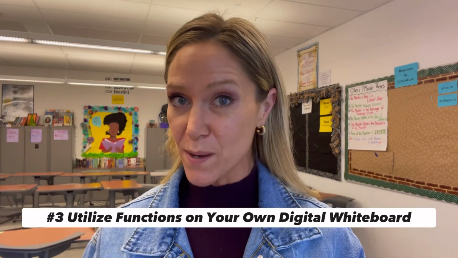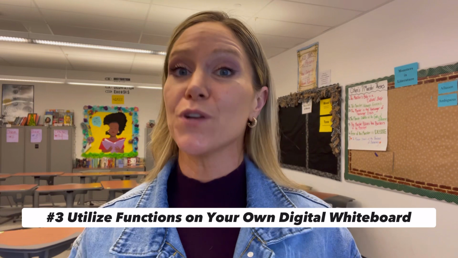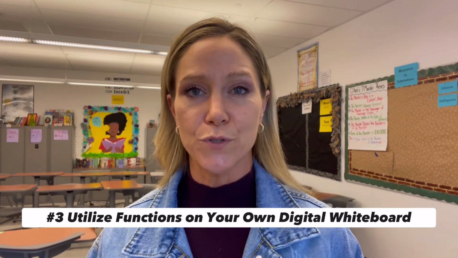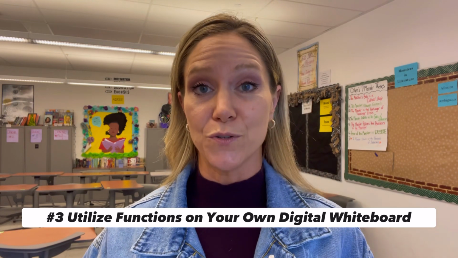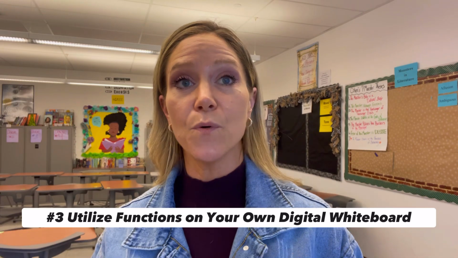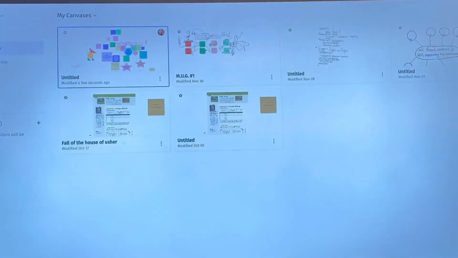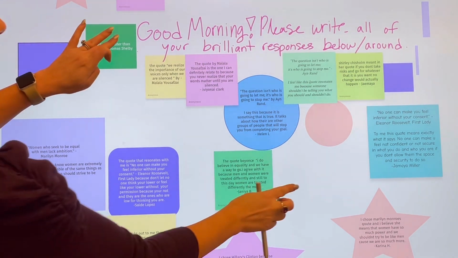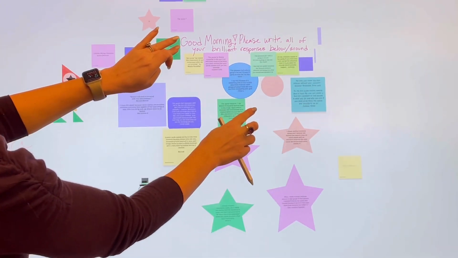My final tip for you today is to utilize the digital whiteboard that you already have. Do you know if it has these collaborative functions on it? Do you know if there's a way for you to invite students directly to your digital whiteboard? If the answer is no, that's okay. Check out the whiteboard application that is available through Canva. If you do not already have an option, yes, it's a few extra steps, but it's still an option.